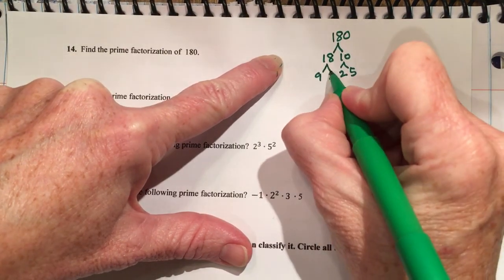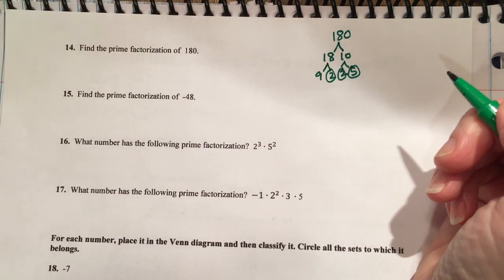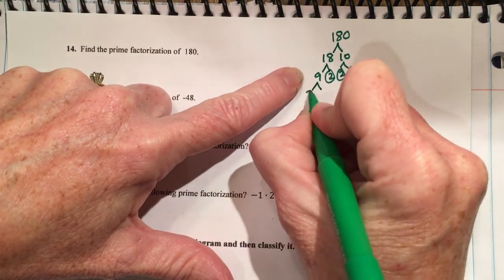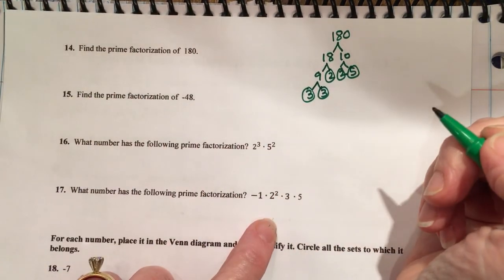I'm going to circle my prime numbers. I know that 2 and 5 are prime, so I'm going to circle those. 9 is not a prime number, so I need to keep factoring. I know that 3 times 3 is 9, so these are my last 2 factors.